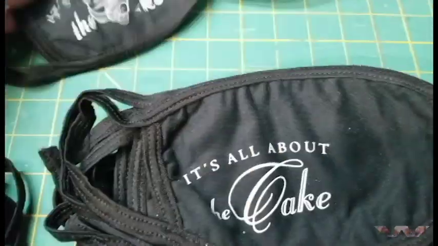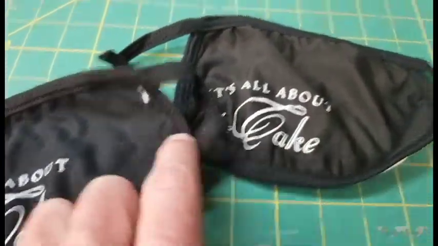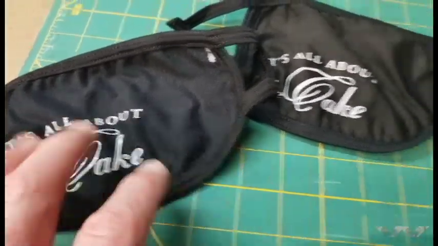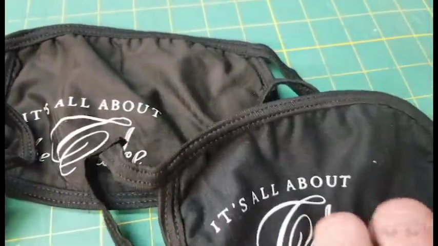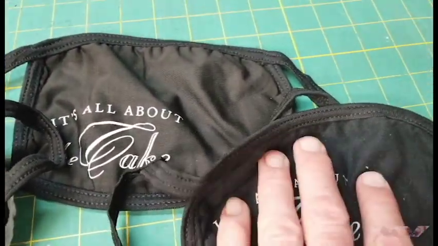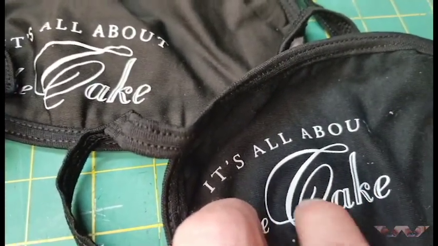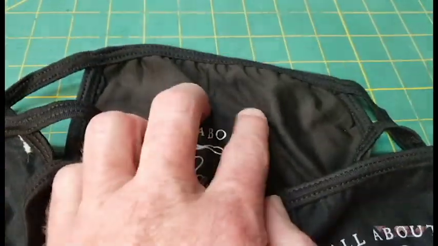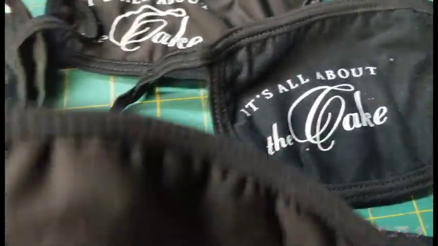So if you look at this material and this material, completely different, which affects, again, like I said before, the required heat that my press, or a press, needs to make sure that this material, the substrate, the transfer, adheres properly. So you have 2 different kinds of material in the same lot of masks.